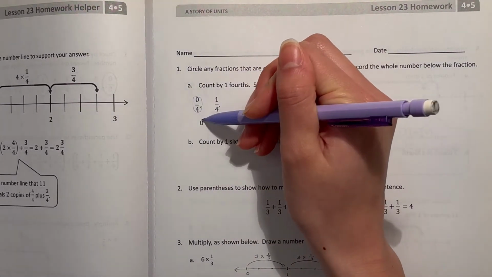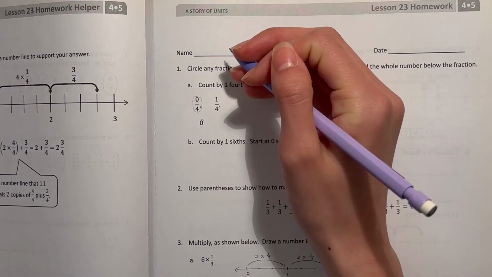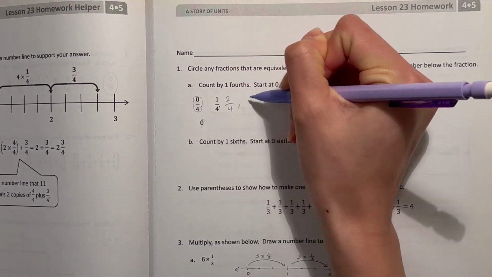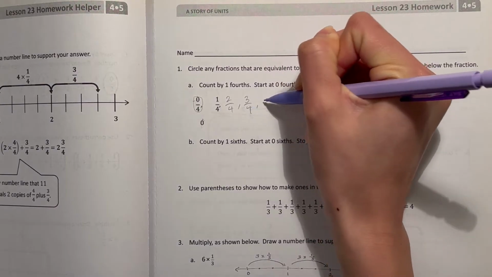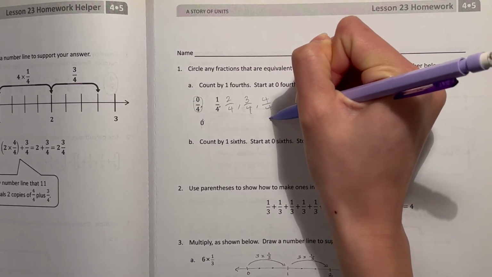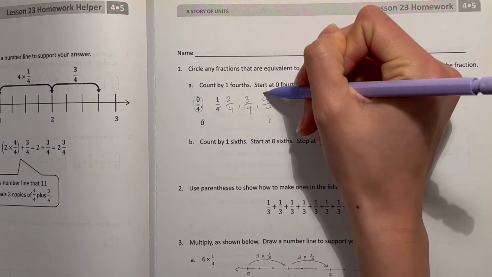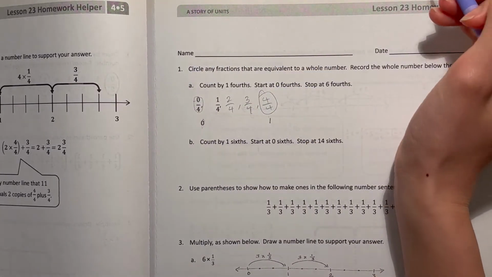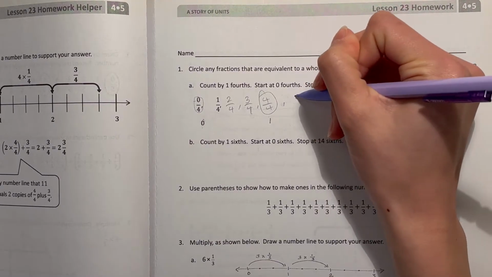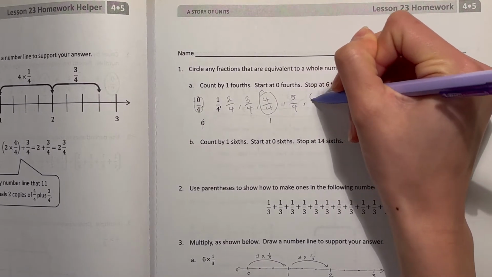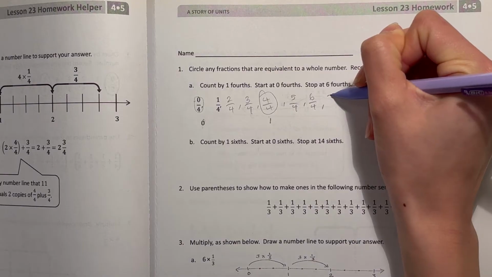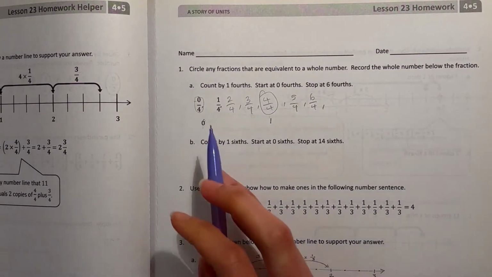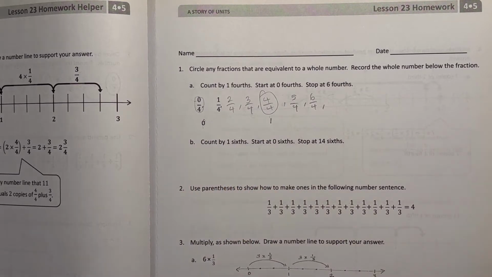Alright, so start. 0/4 is just 0, so that's a whole number. And now we have 1/4, 2/4, 3/4, and 4/4 is equal to 1, so that's a whole number. So we're gonna circle that. And then after that is 5/4, 6/4. And that's it. Stop at 6/4. So the whole numbers here are 0 and 1.